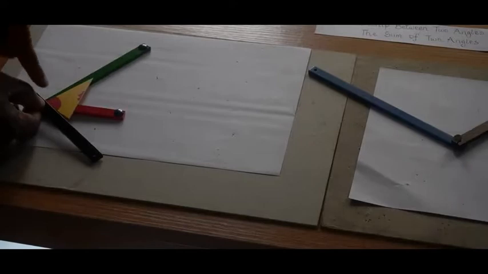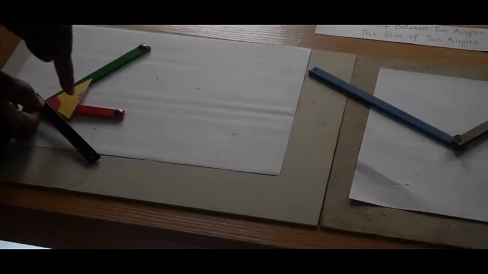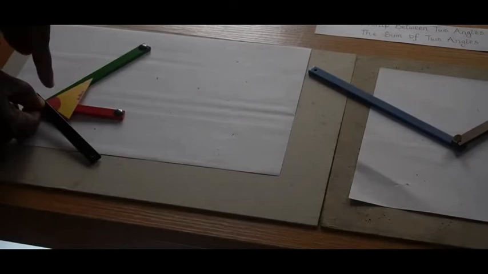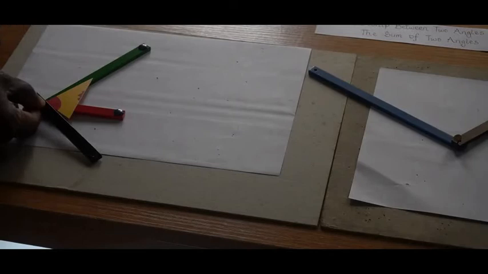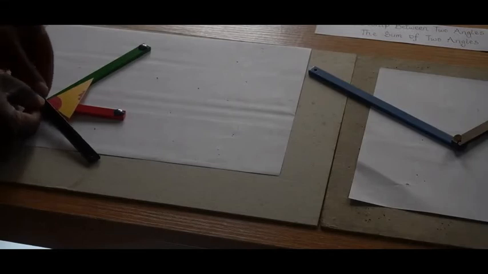We call these two adjacent angles, but then both of them together form a right angle. So we call this a complementary pair. A complementary pair. Yes, it's a complementary pair.